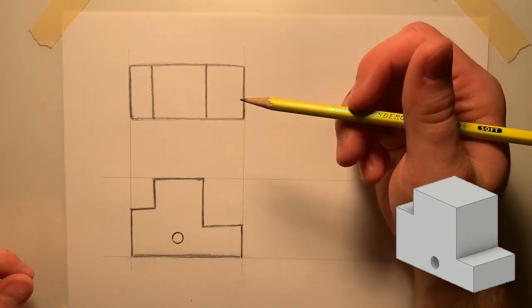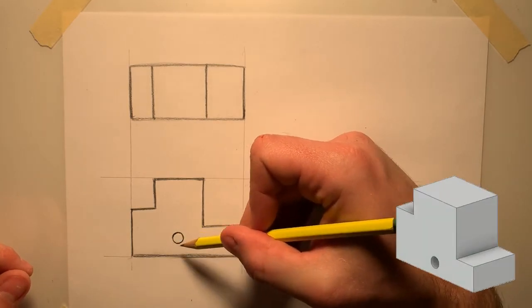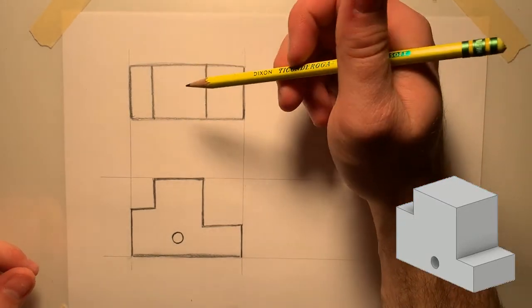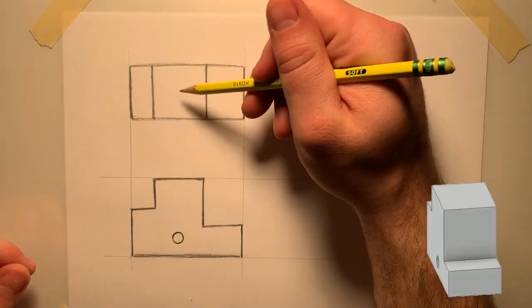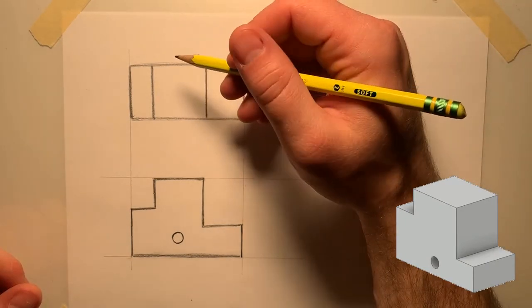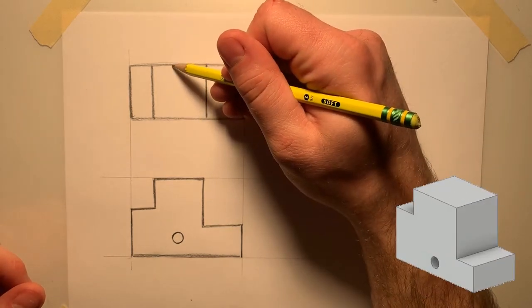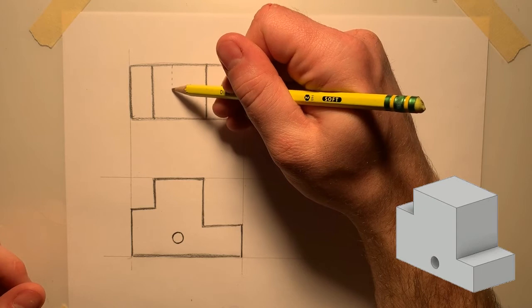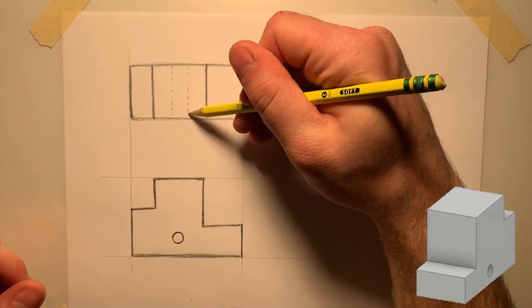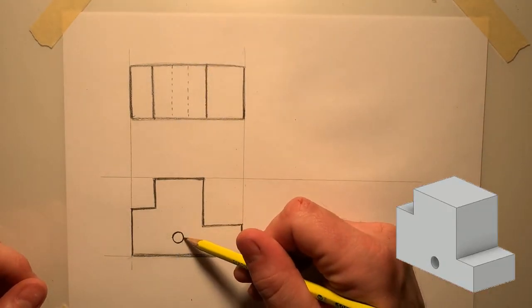Now, one of the new things we're going to be looking at here is how to deal with this feature right here in the top view. When we are looking down at this object from above, we can't see the hole. It's past all this solid material. So we would need our X-ray vision to be able to see it. To communicate things like that in a technical drawing, we use lines called hidden lines. These are light dashed lines that represent edges of the object that we can't see directly. So my hidden lines are going here and here to represent the two sides of this hole.